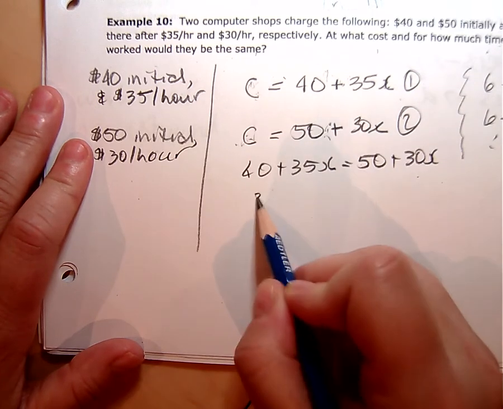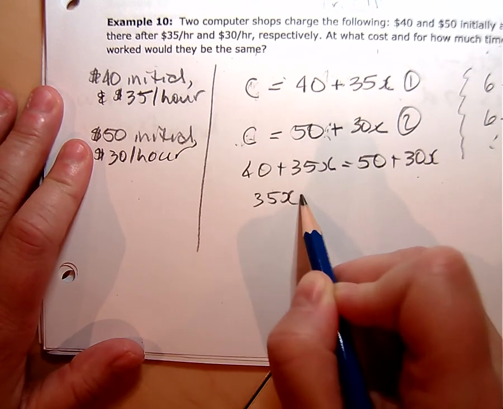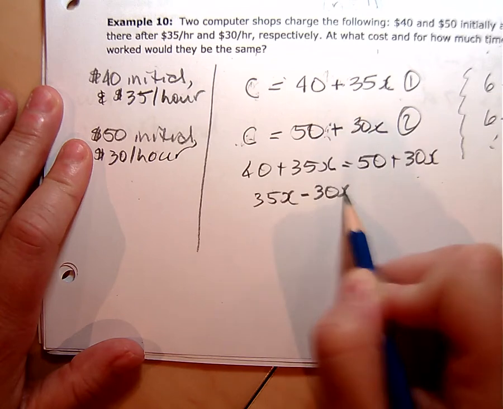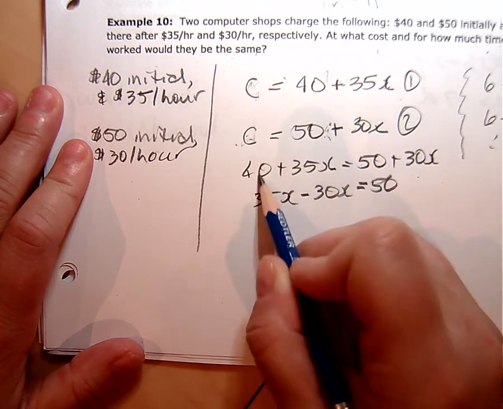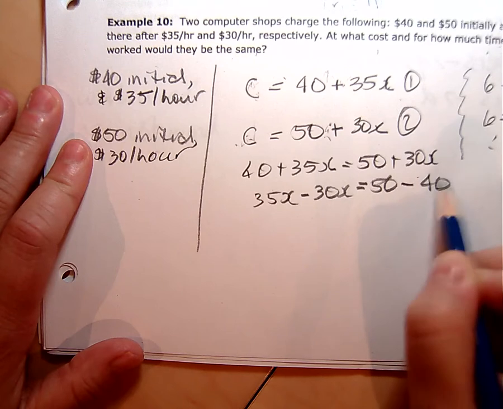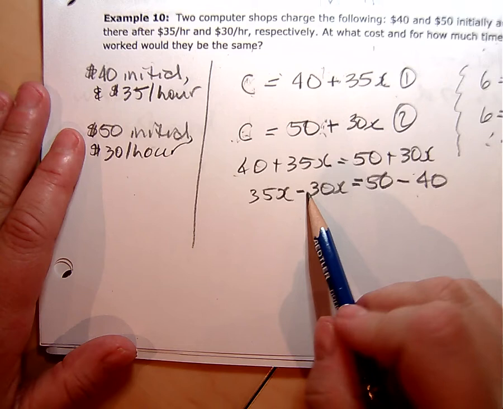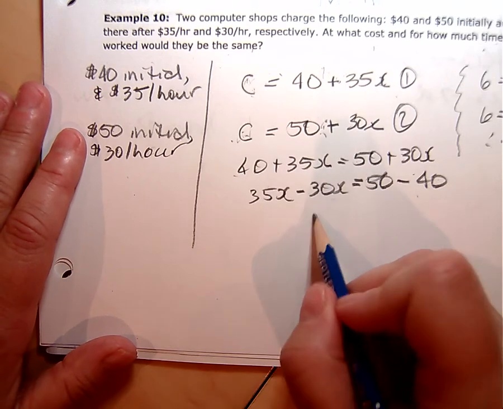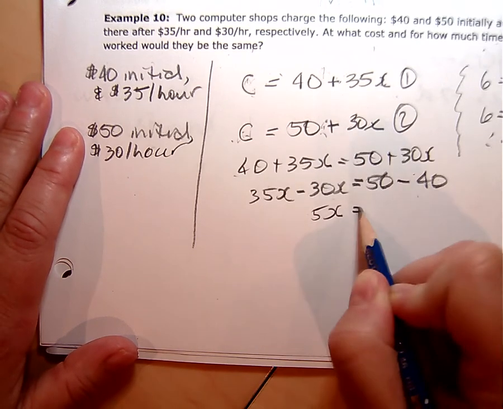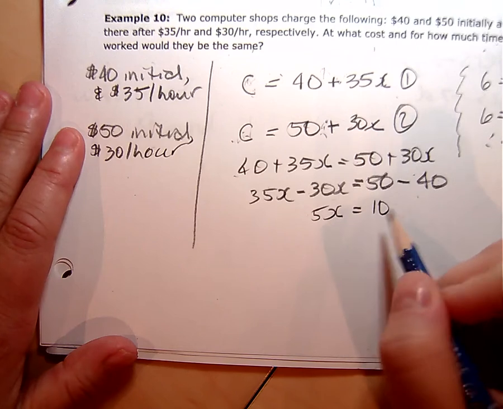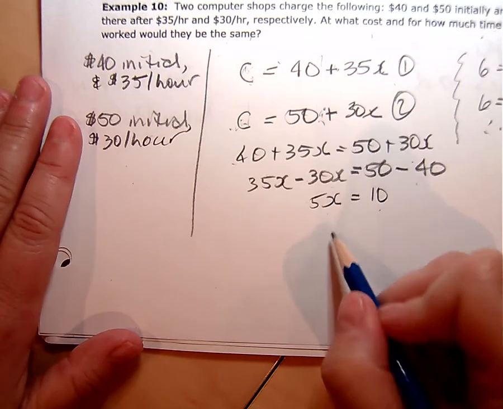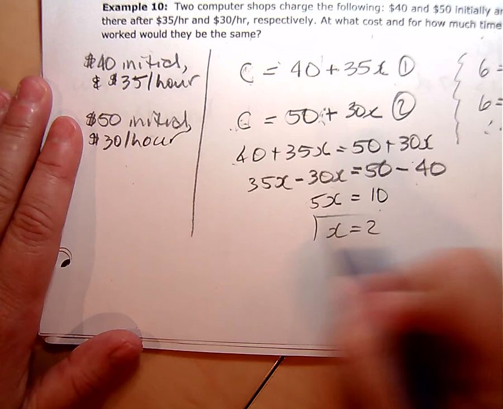I'm going to bring the 30 over to this side, and then I'm going to bring the 40 over to this side, and whenever you bring something over the equal sign, it changes sign. Positive became negative, and positive became negative. Now let's simplify. That's 5x, and that is 10, and of course divide both sides by 5, and you get x = 2.